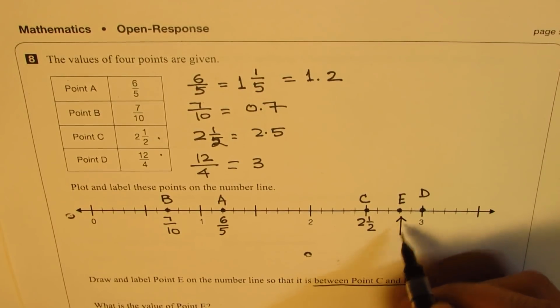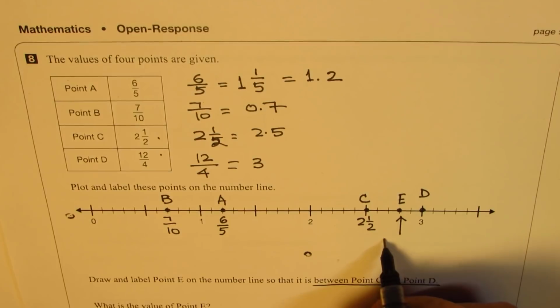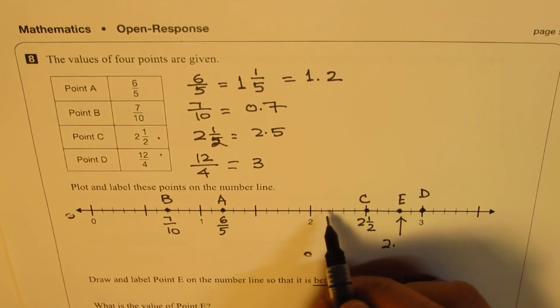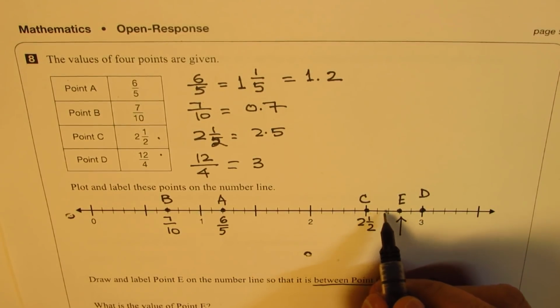Then how could you write this? It is definitely more than 2. So 2.1, 2, 3, 4, 5, 6, 7, 8.